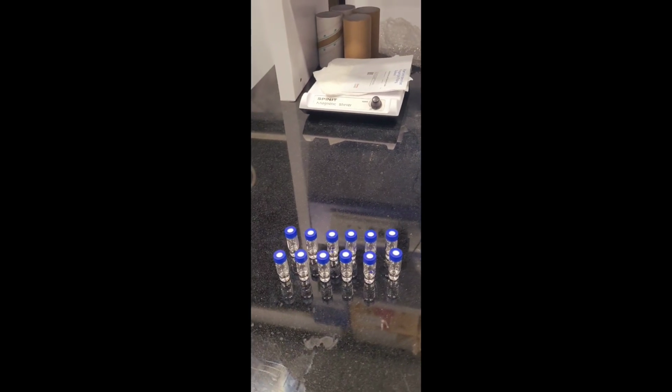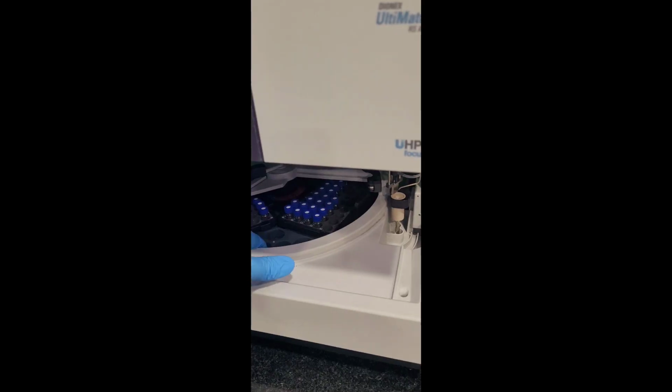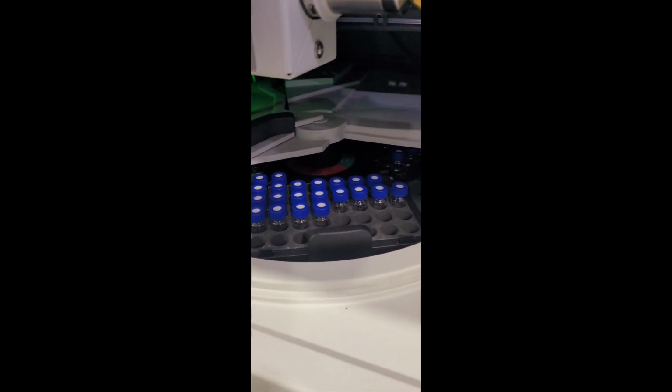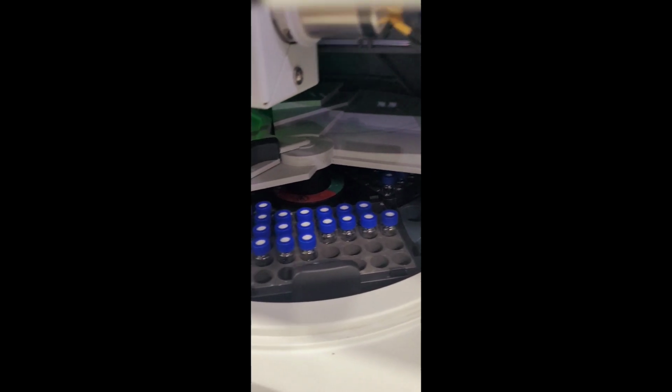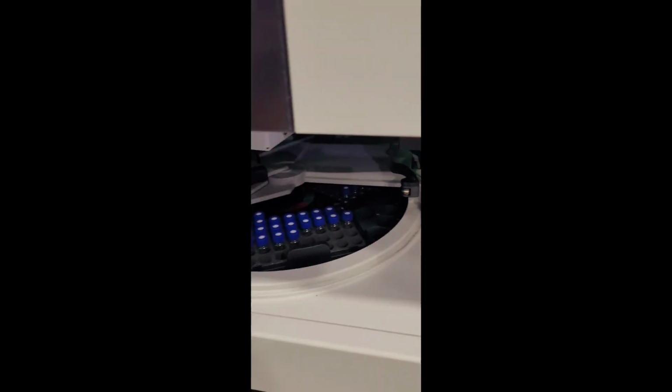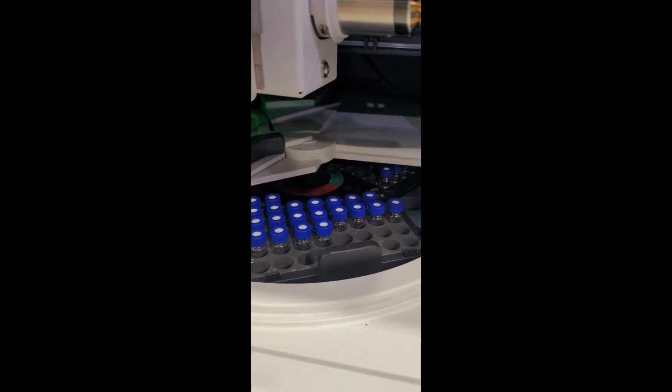Now these auto sampler vials will be placed, or I will place those vials, into this tray. I have shown you in the previous video that this is the auto sampler tray, and here we put the vials for injection.